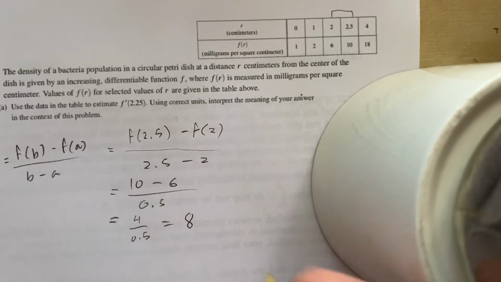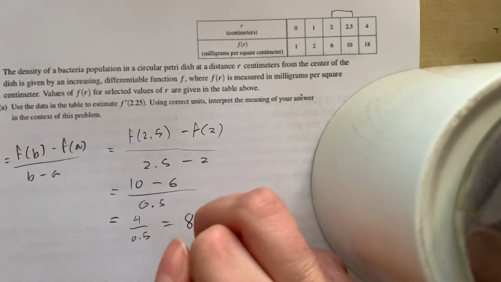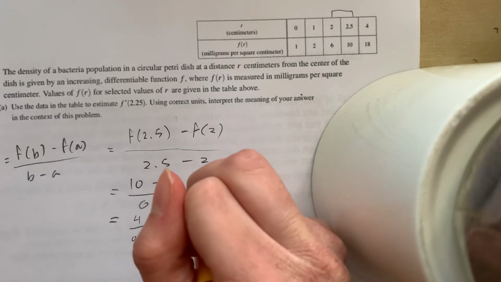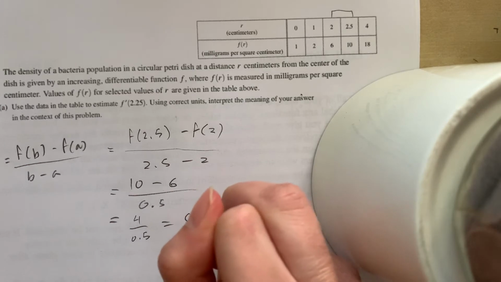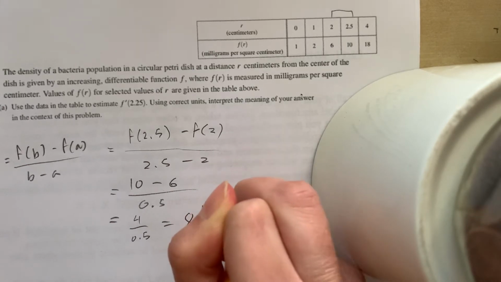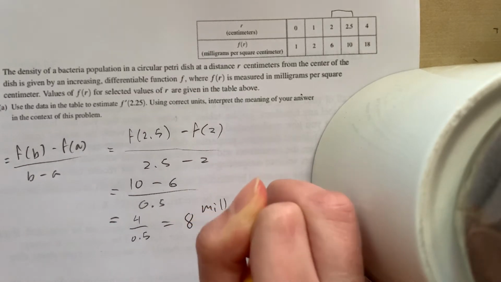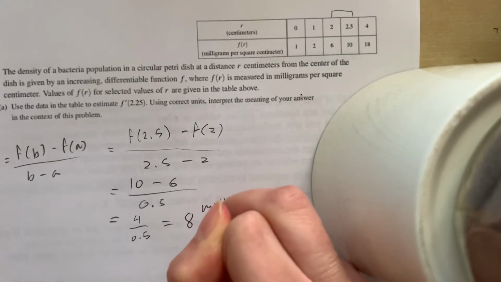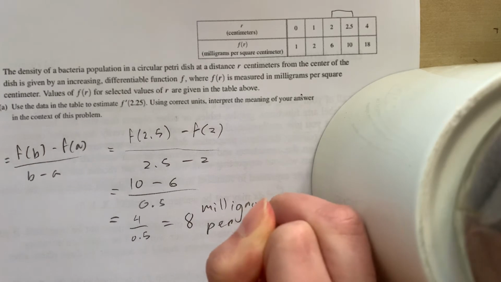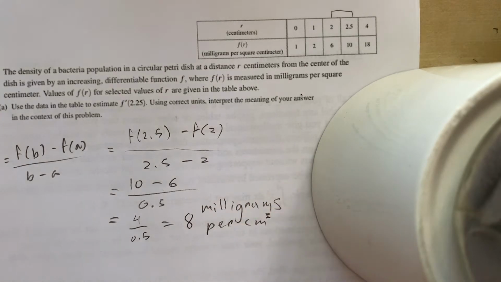And the units would be milligrams per centimeter cubed.